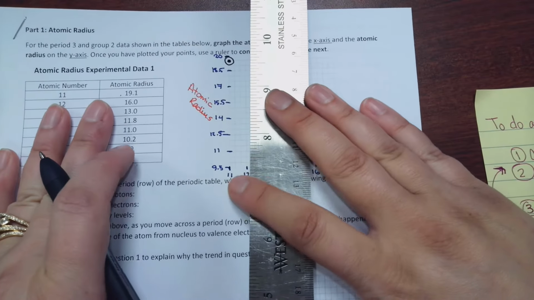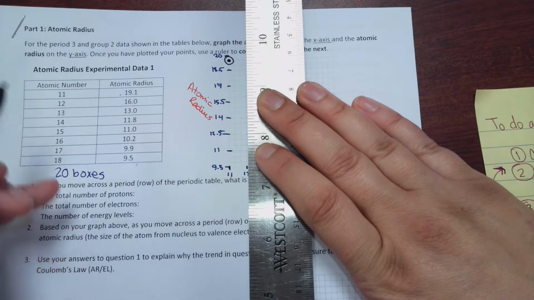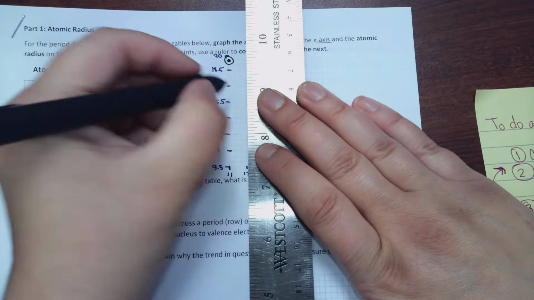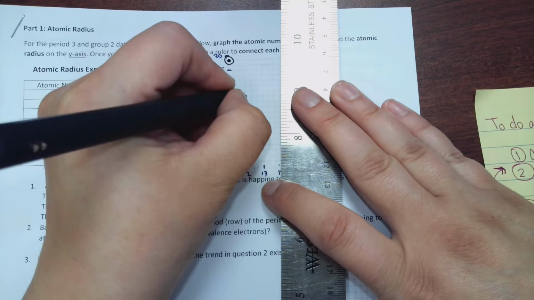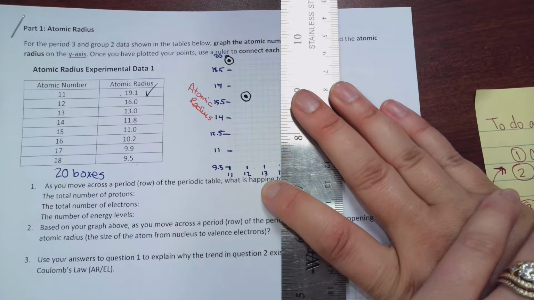All right, my next atomic number is 12. So I'm going to line up my ruler along the 12 line, and then let's mark that one off so we know we did it. Then we have 16.0, which is going to be right about here. So make your dot and circle it.